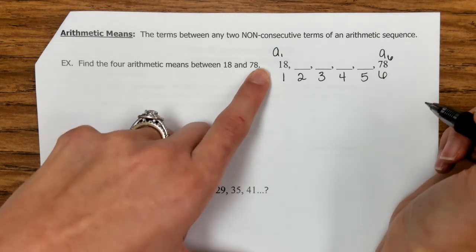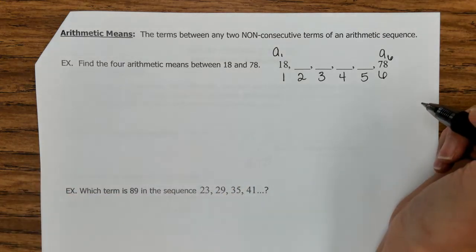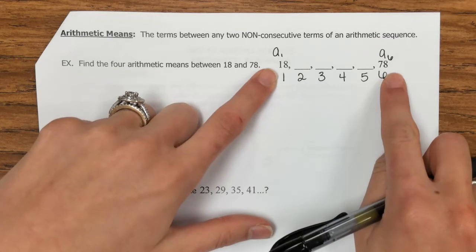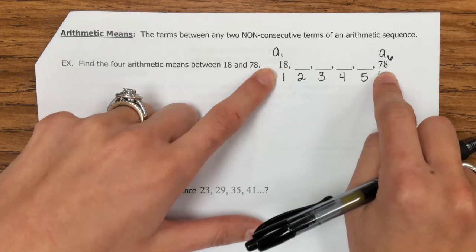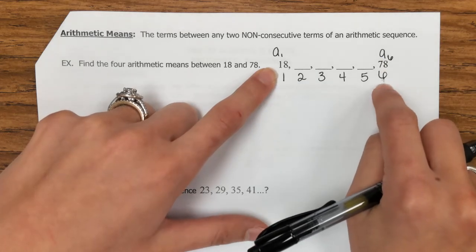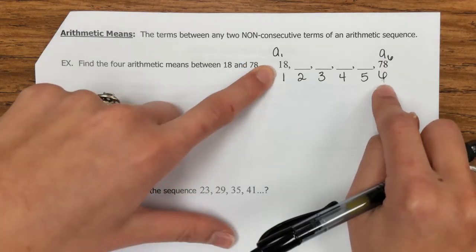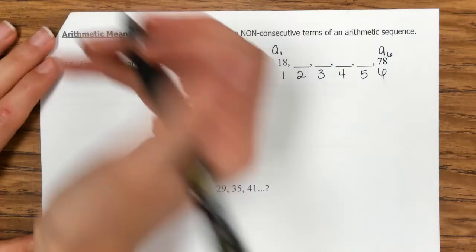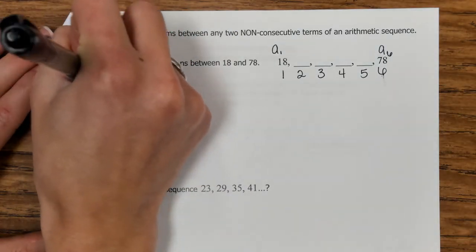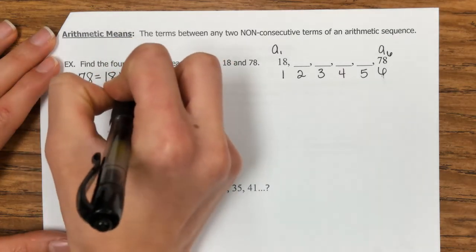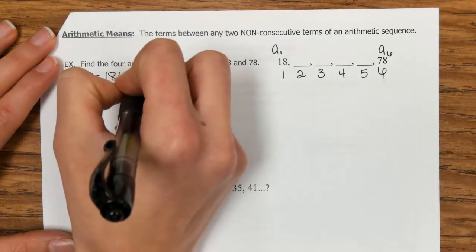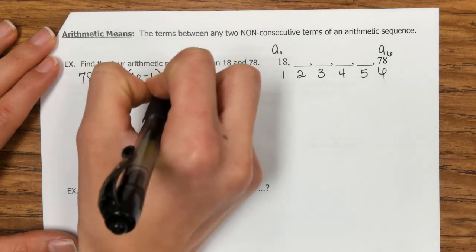But I don't know my common difference. I have to figure out what I'm missing to know where I need to start calculating, okay? So I'm not going to find the common difference here, so what I'm going to do is use A6 equals 78. Know that that is my sixth term. Use my A1 and solve for my D, okay? So I'm going to have 78 is equal to my A1, which is 18, plus, parentheses, my N is 6 minus 1 times D.